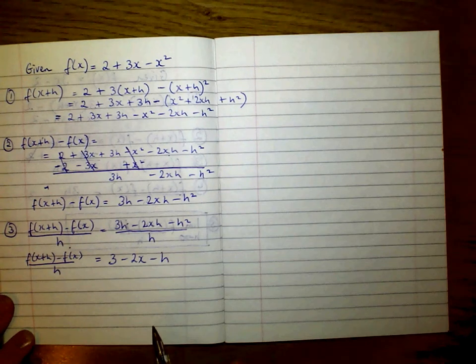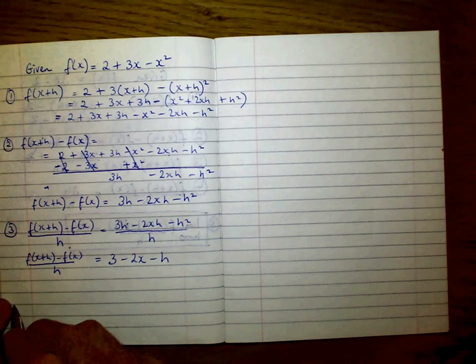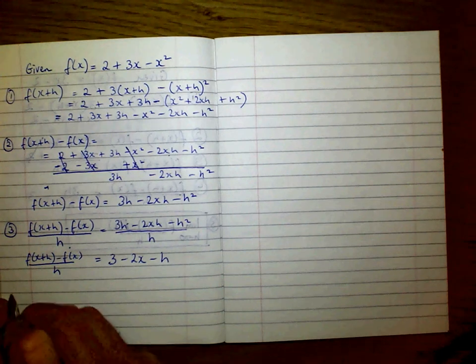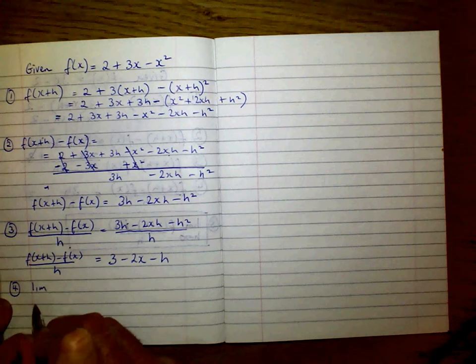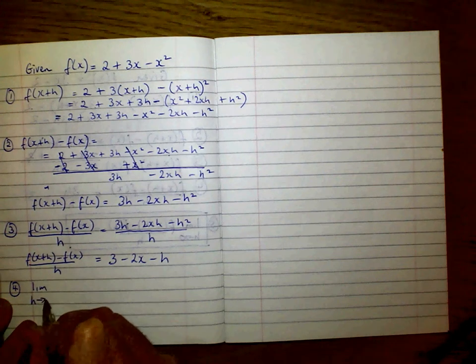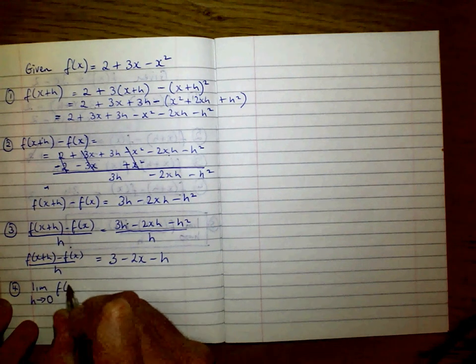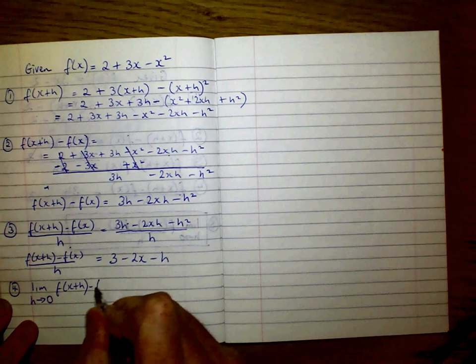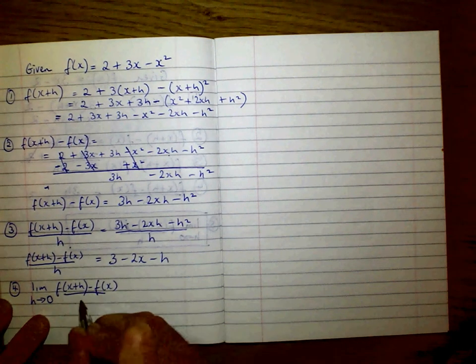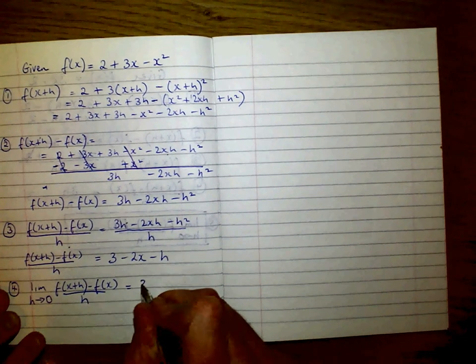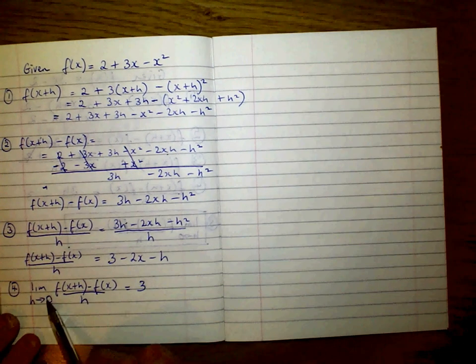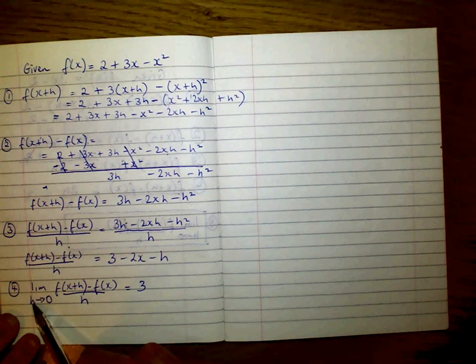Finally, we have to introduce our limit. And again, the labeling is important. So basically what this limit means is that we're reducing h down to 0.